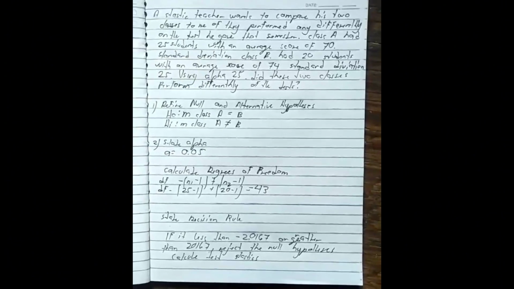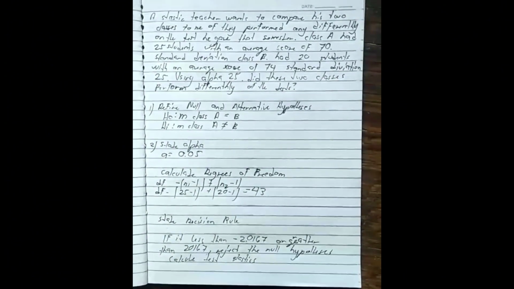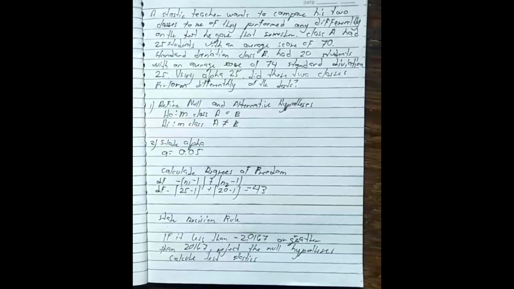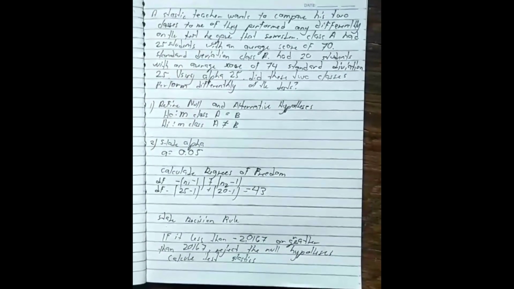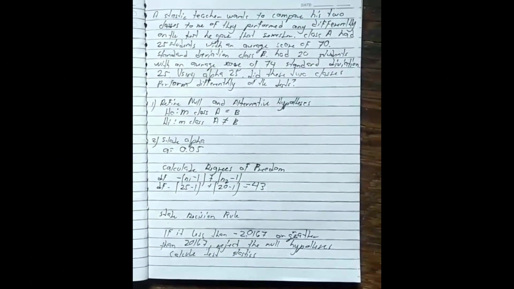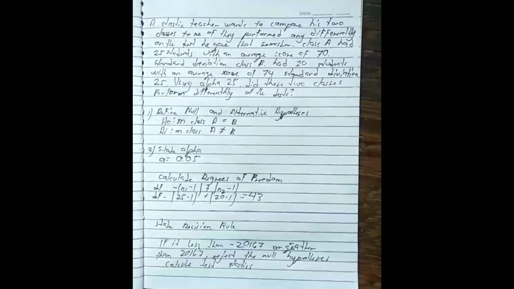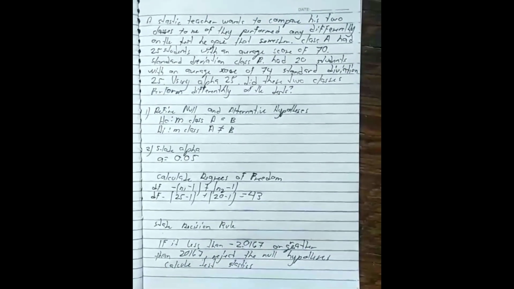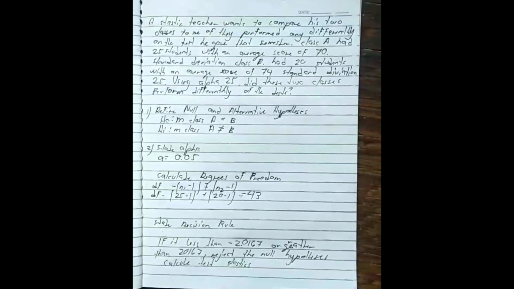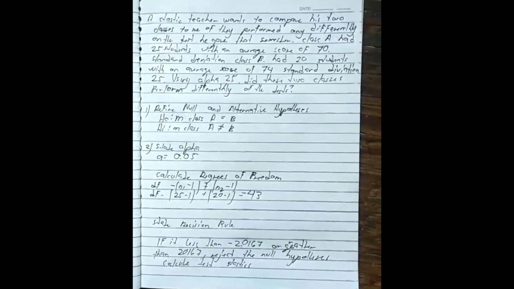A statistics teacher wants to compare two classes to see if they perform any differently on the test he gave that semester. Class A had 25 students with an average score of 70 and a standard deviation of 15. Class B had 20 students with an average score of 74 and a standard deviation of 25. Using alpha 0.05, did these two classes perform differently on the test?